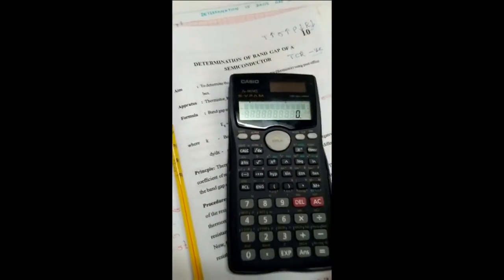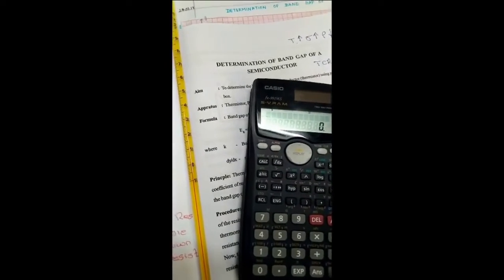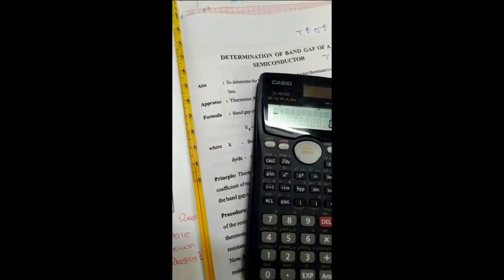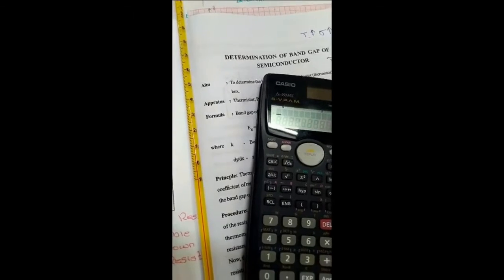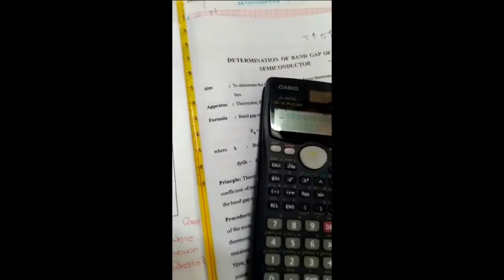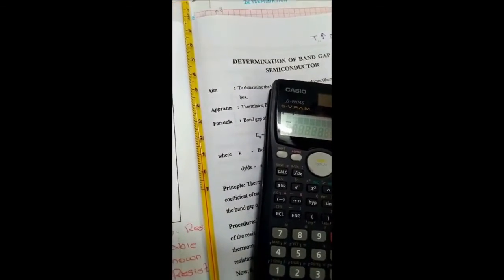How will you calculate ln R? You need to use a calculator. Use the value of R we had found out. We have found R as 1033. Now you take the ln value for 1033, and please remember the resistance R will take the unit of ohm, and the ln R will not take any unit at all, right? It is merely a number.